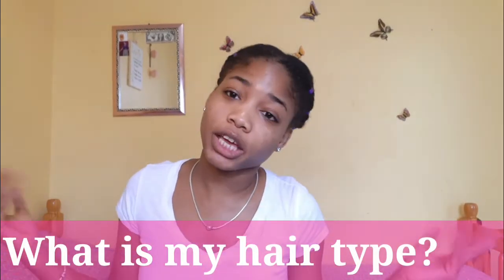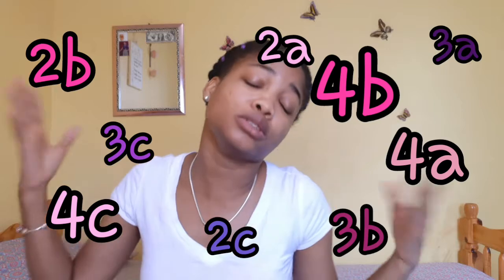Okay, so the first thing that I'm going to discuss is hair typing. Hair typing, I'm sure some of you are greatly familiar with. That's the 4A, 4B, 4C, 3A, 3B, 3C, 2A, 2B, 2C, 1A. Yes, that's hair typing.